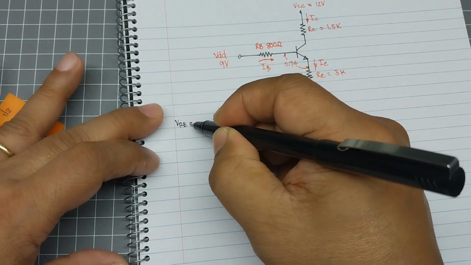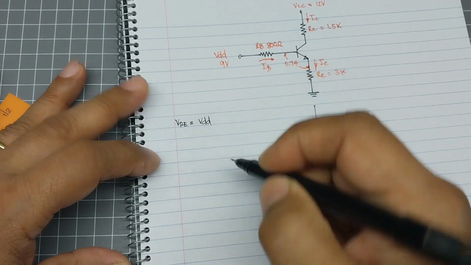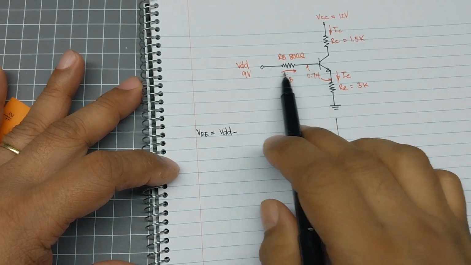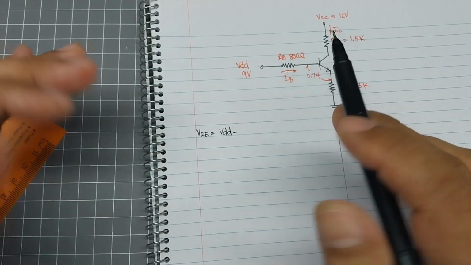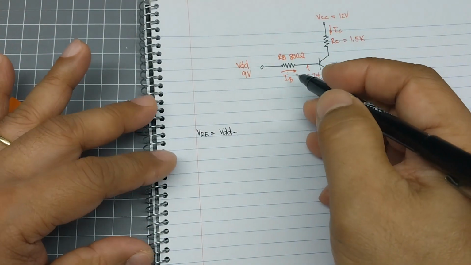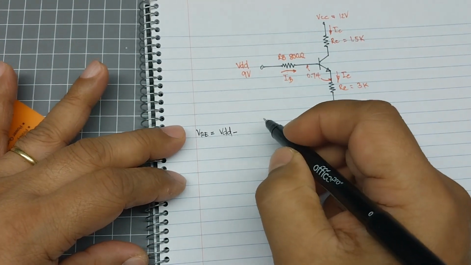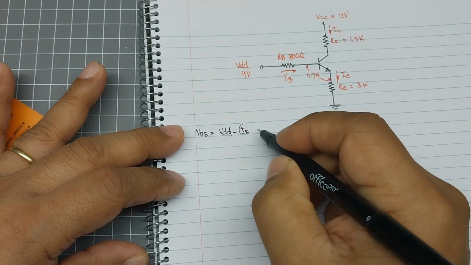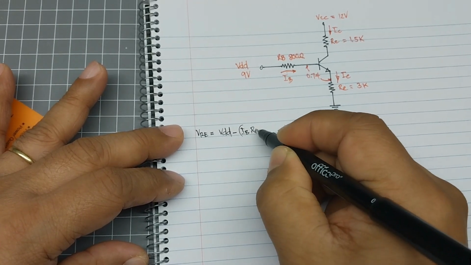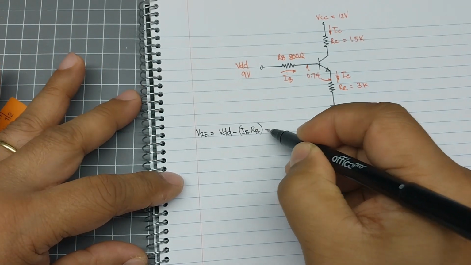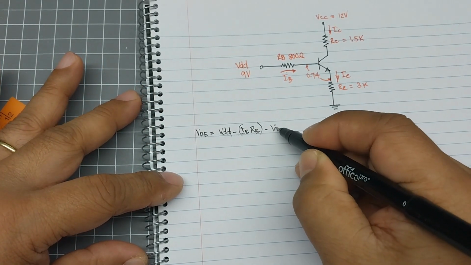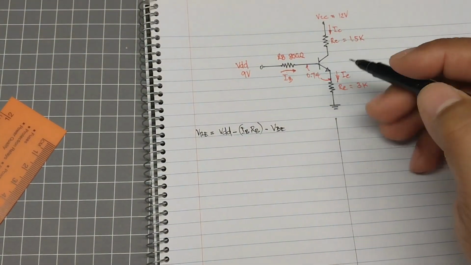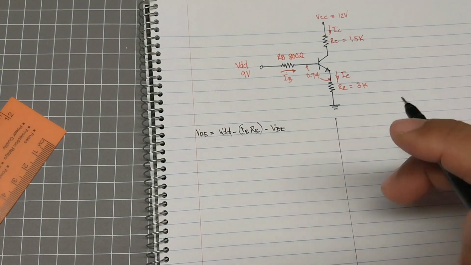So which is equal to VDD minus the voltage drop across the resistor, and using Ohm's law the voltage drop across the resistor is equal to IB times the resistor RB, minus the base emitter voltage, so 0.74. So we'll substitute that one later.